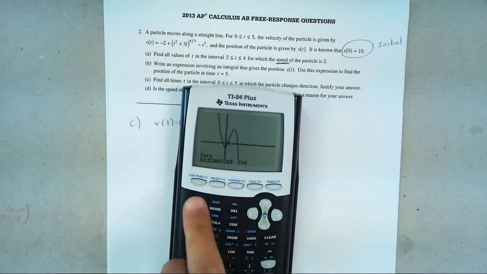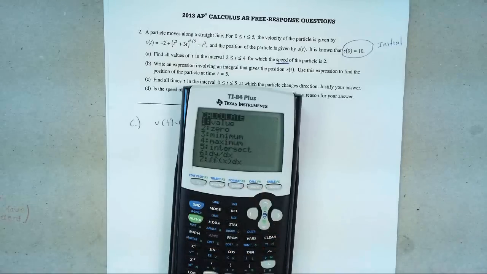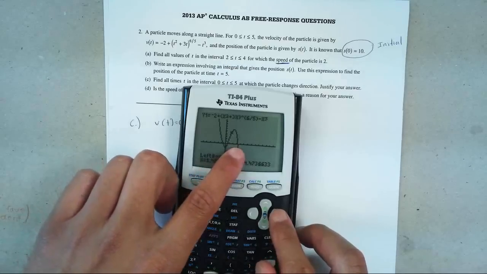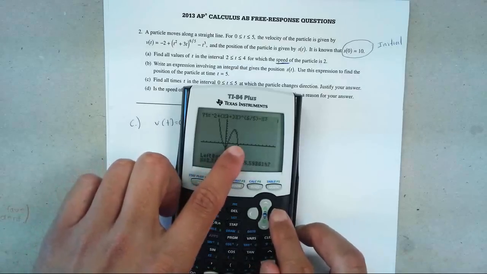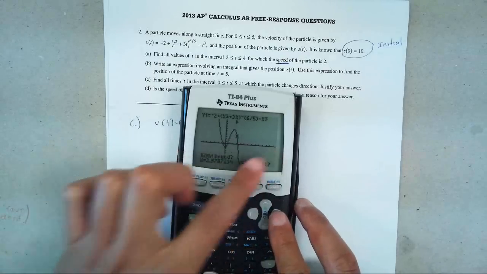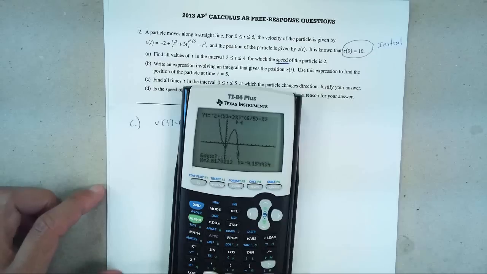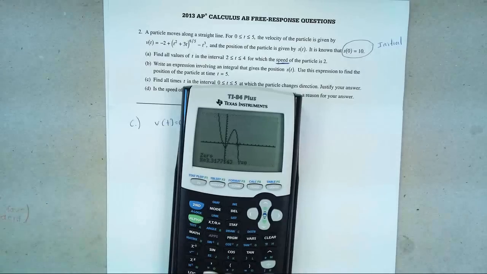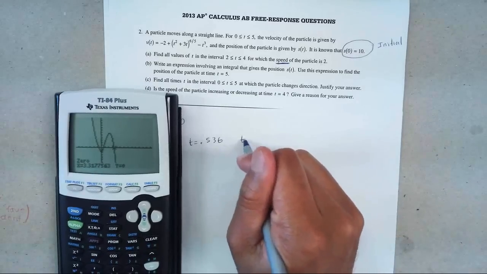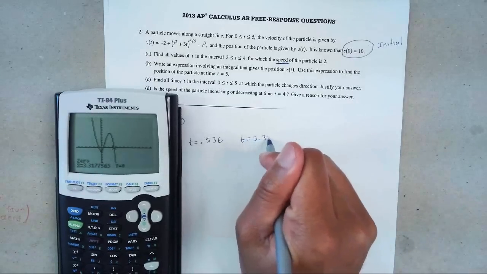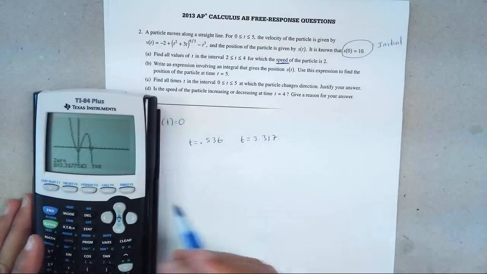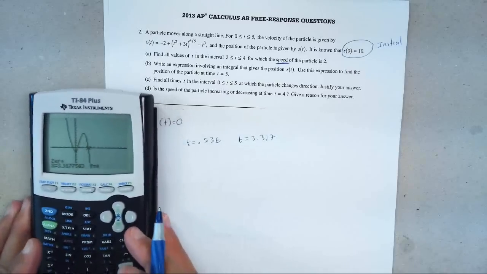But there's another one, because if you look at it, it occurs right there. So you're going to move second and calculate 0 left bound. Since we know it occurs right there, I just want to be left of it, which is anywhere here. So I'll just press enter. Then it's going to say right of it, which is somewhere on this side. So I'm going to go right of it, press enter, guess, press enter, and it'll calculate 3.317. Remember, round or at least have 3 decimal places. 3.317. These are my times for when it's equal to 0, when my velocity is equal to 0.